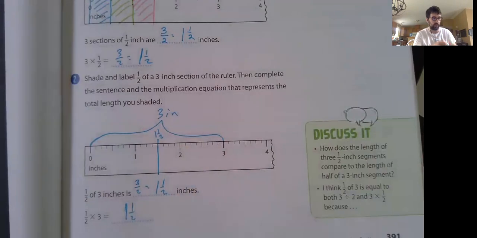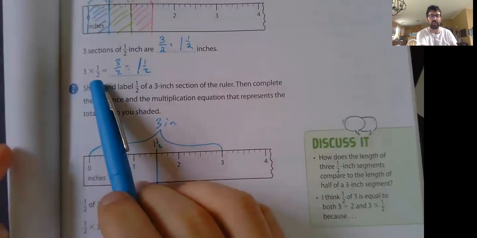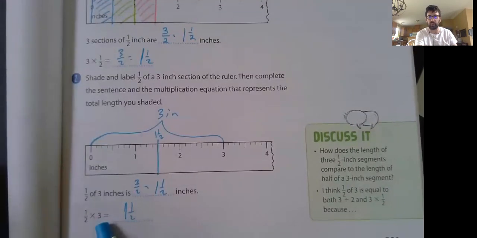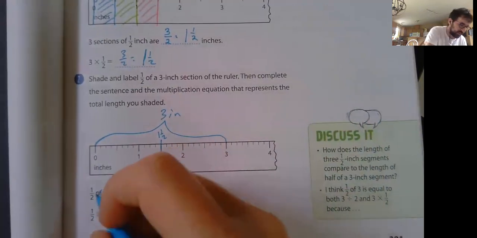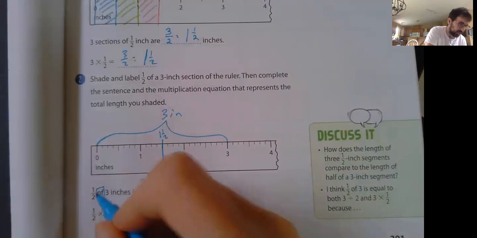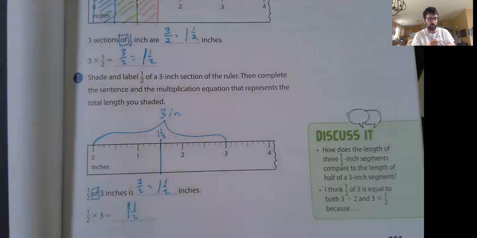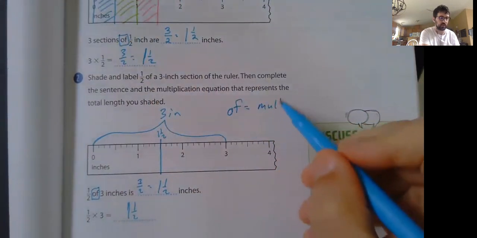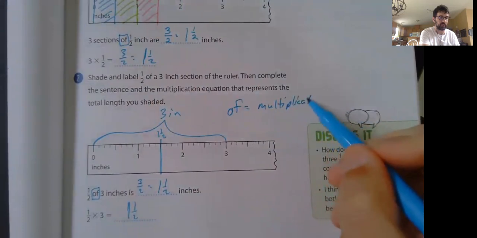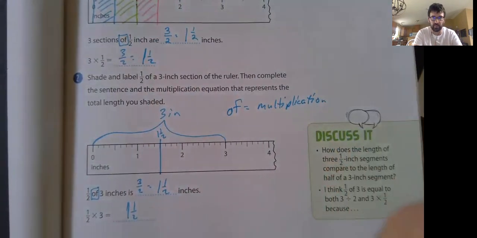The point is that both of these models are doing the exact same thing. Here we looked at 3 times a half, and here we looked at a half times 3, right? It doesn't matter which order we look at it in, but this word right here is super important. The word of is super important. Of equals multiplication.